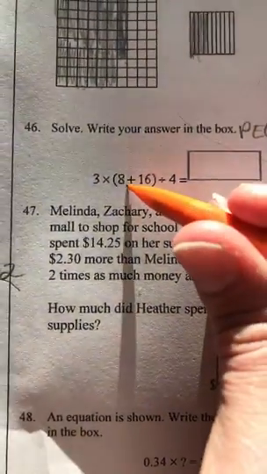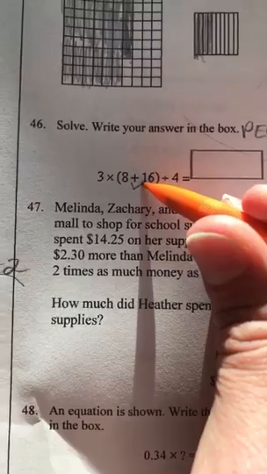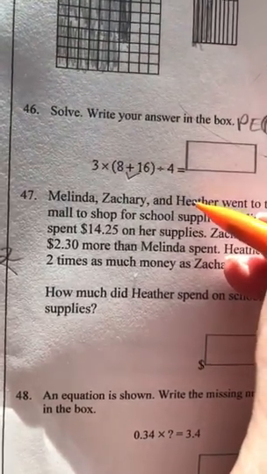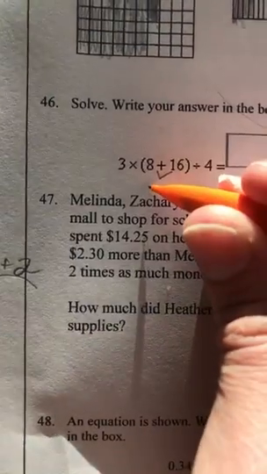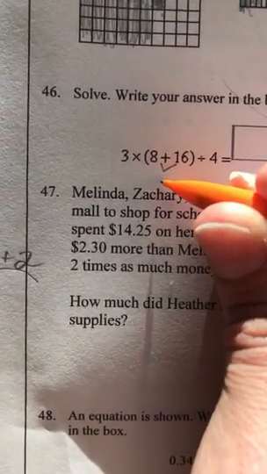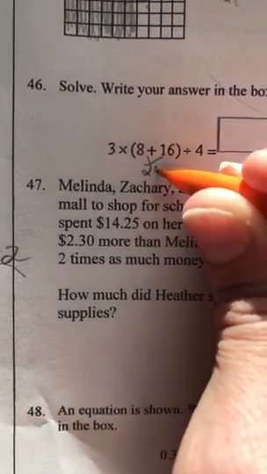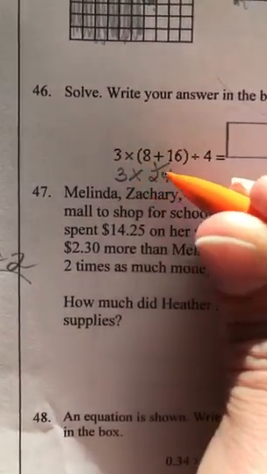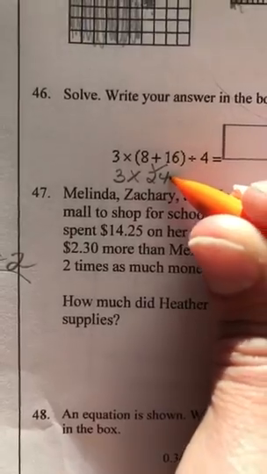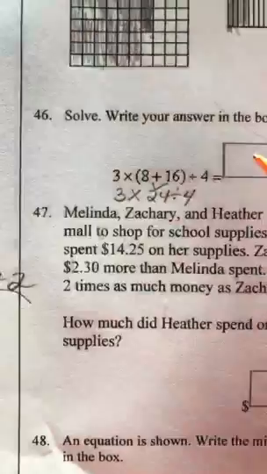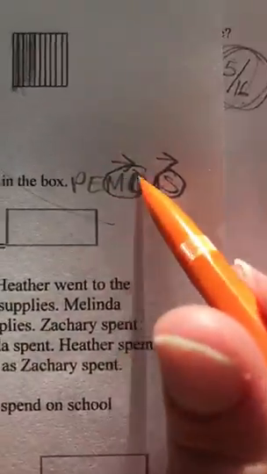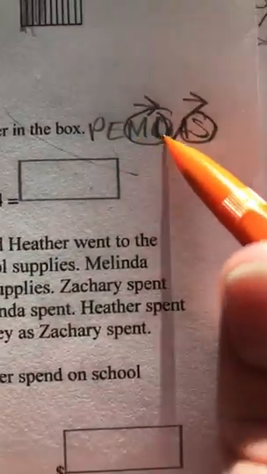So I would go through here, add those two together. So 8 plus 16. Right, 8 plus 16 is 24. And then I would drop everything else down to create that equivalent numerical expression, 3 times 24 divided by 4. So now I have multiplication and division, and when I have multiplication or division, again, I work it left to right, whichever comes first.